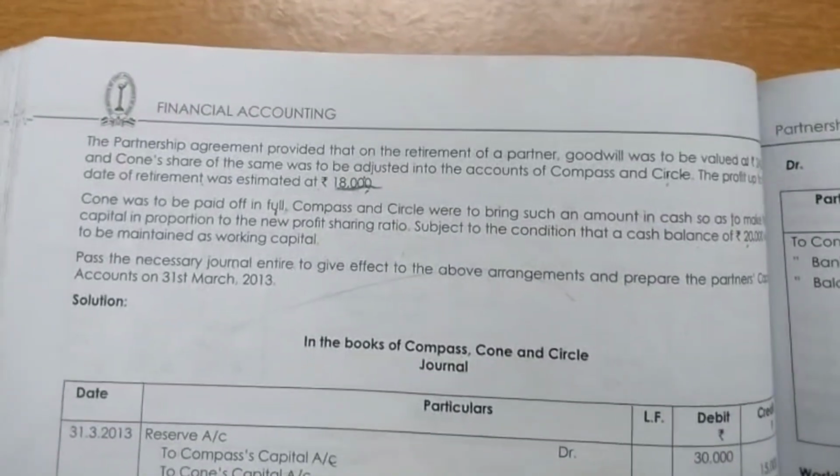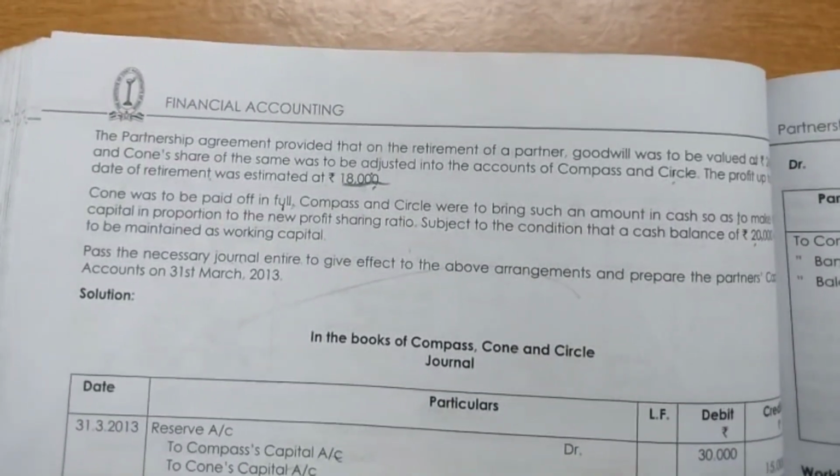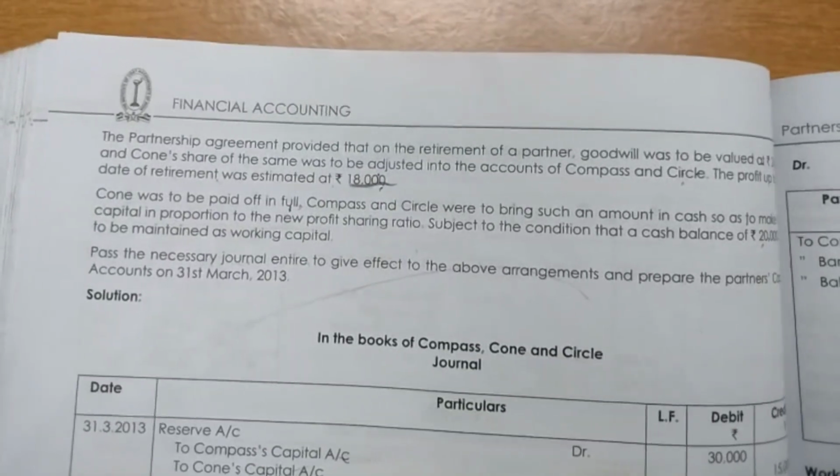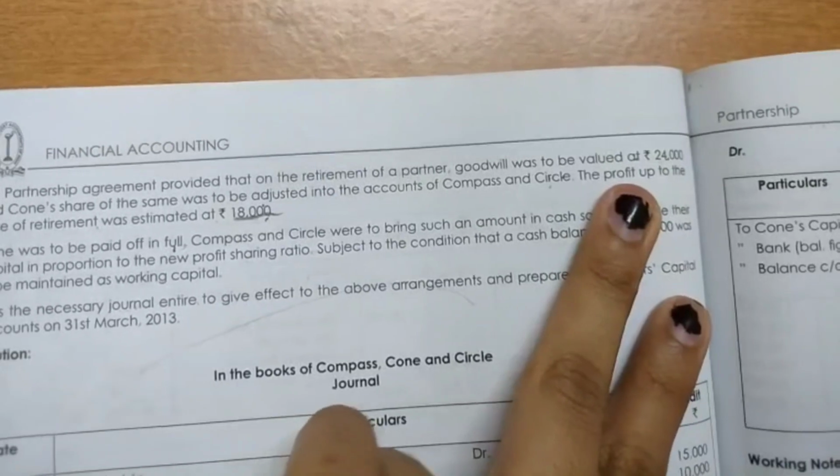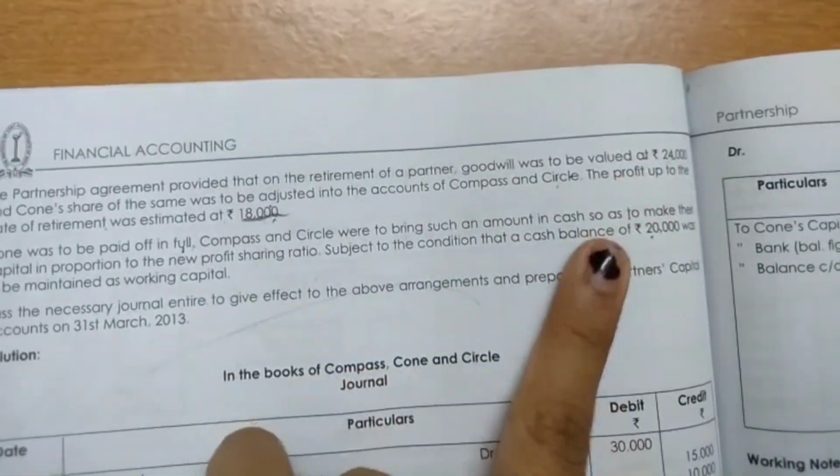The old profit sharing ratio is 3:2:1. In that, C's share is 2/6, right? So 2/6 of this 24,000. Why did I apply 2/6 on this 24,000? Because this 24,000 is the goodwill of the firm.